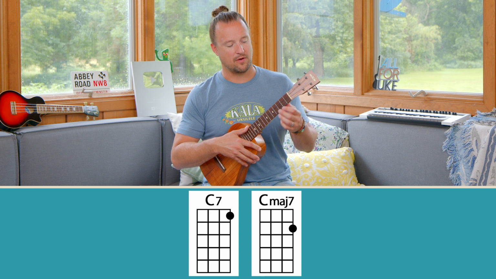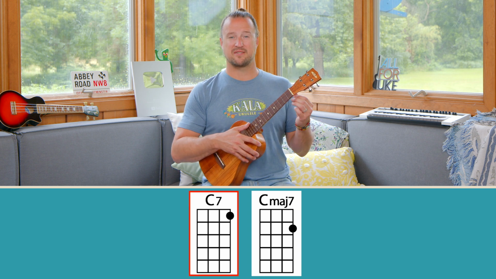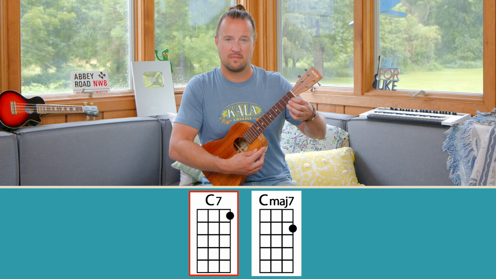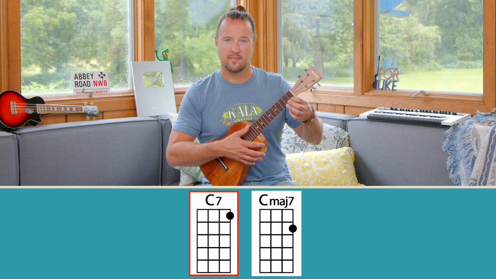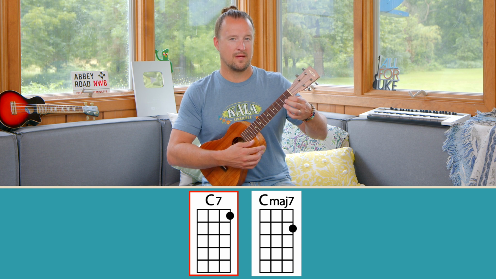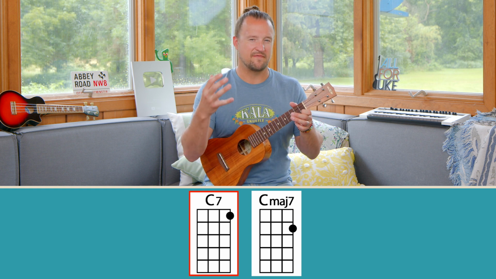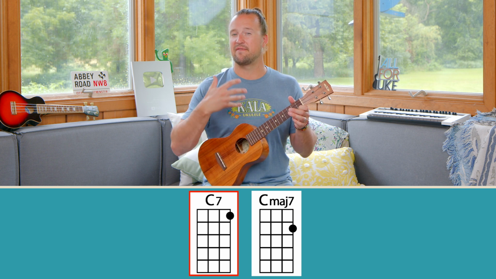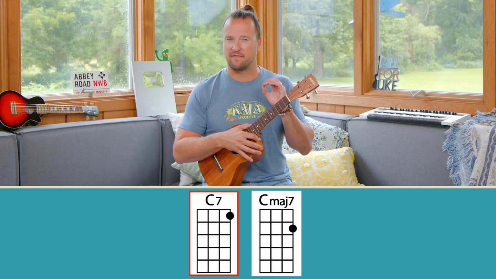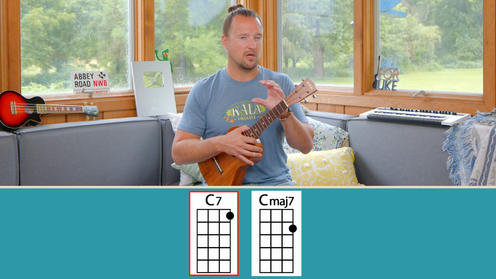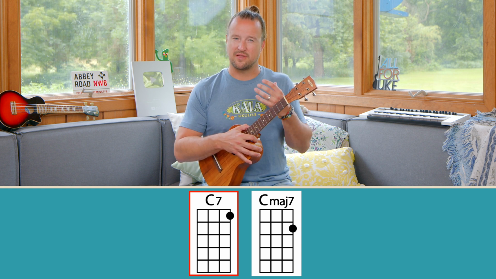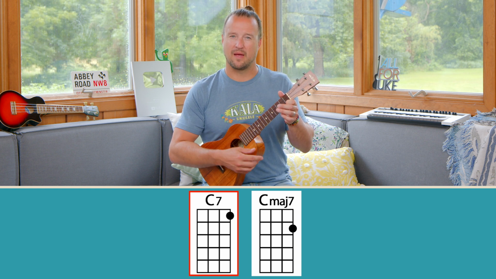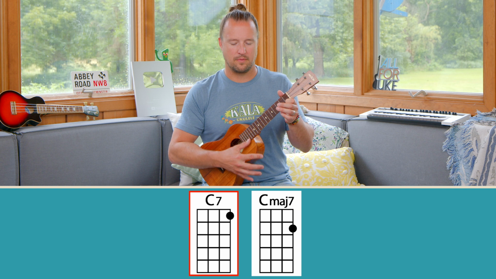I'm just index finger on the first fret of the A string for my C dominant 7. You've probably played this one before. It sounds like this. Kind of has this very bluesy, tense quality to it. So that's kind of how I identify a 7th chord. If I hear that kind of sound that I would hear in a blues song or something that kind of feels like it's unresolved and tense, that's telling me I'm talking about a dominant 7 chord.